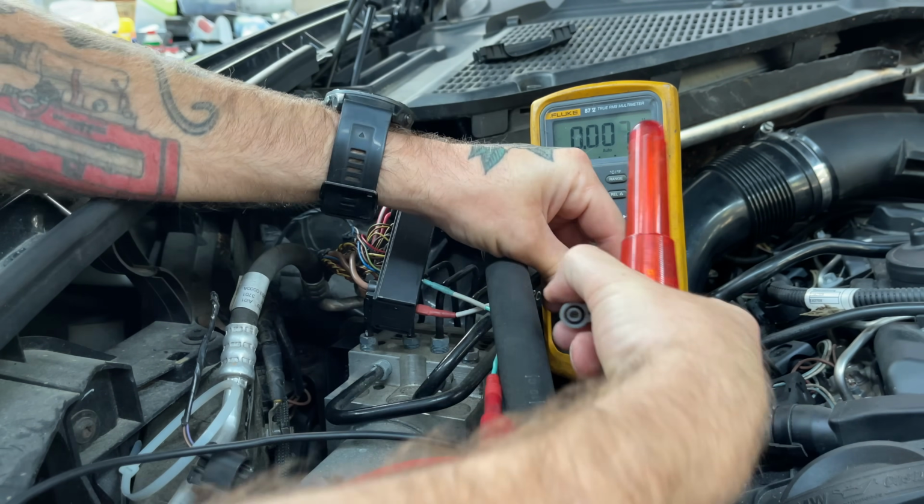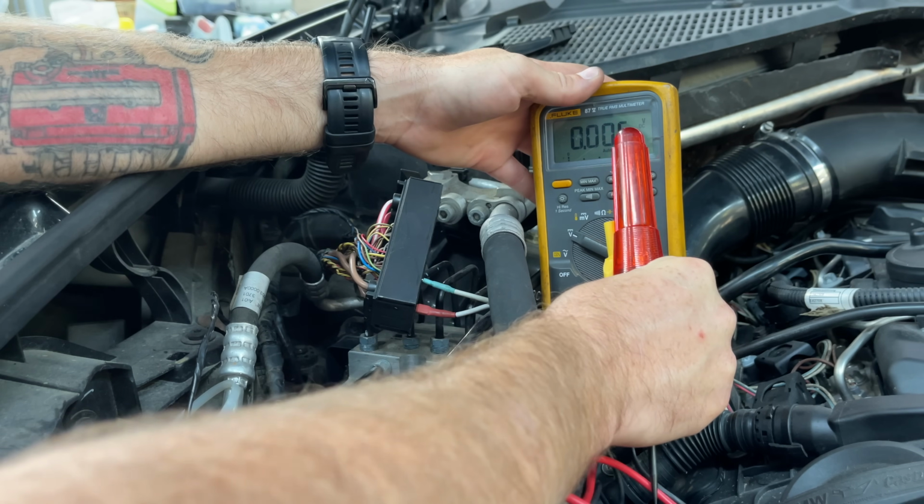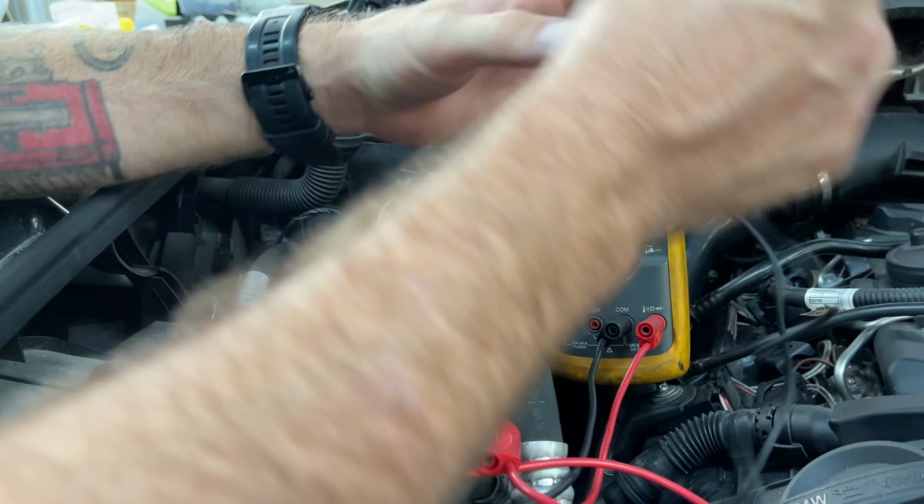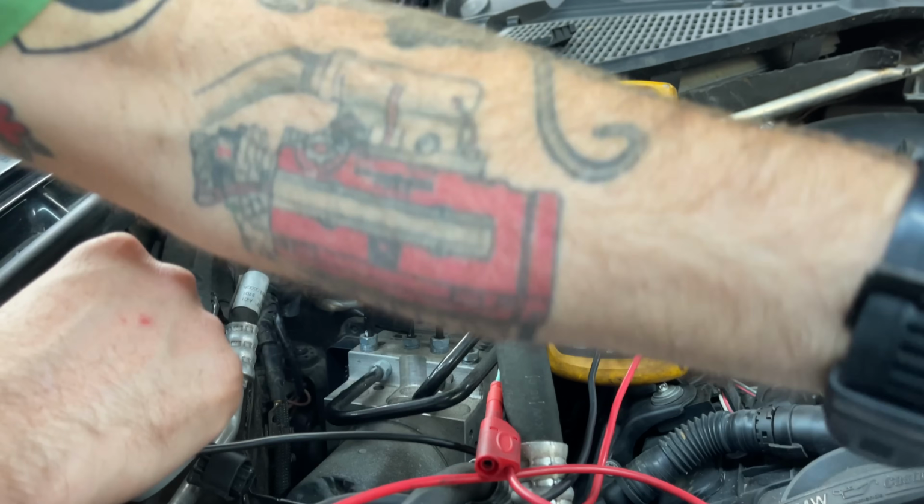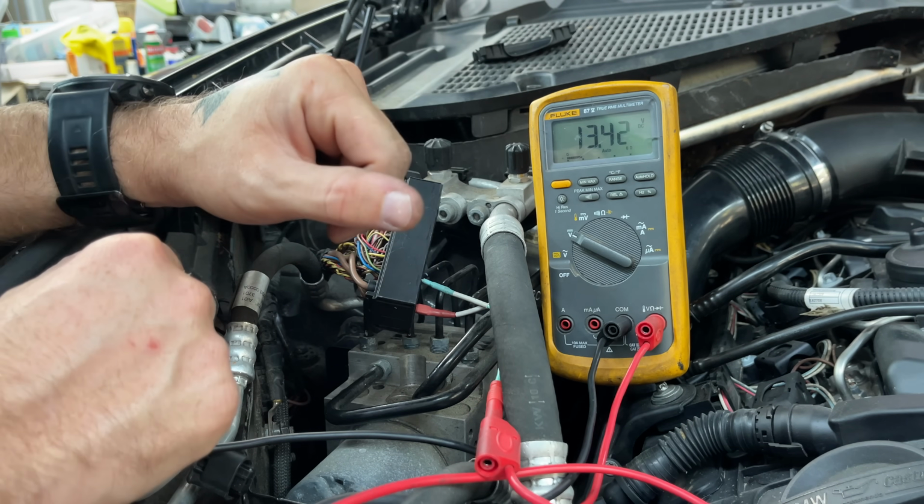So what do y'all think? Is my wake-up circuit good or bad? Leave it down there in the comments right now what you think.